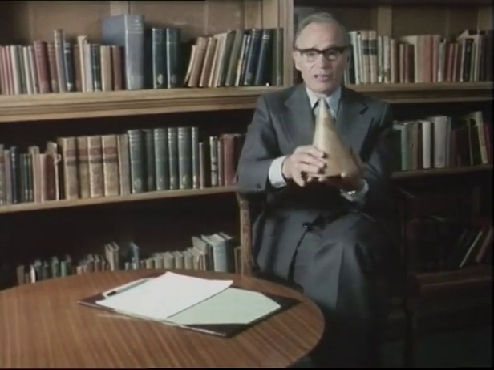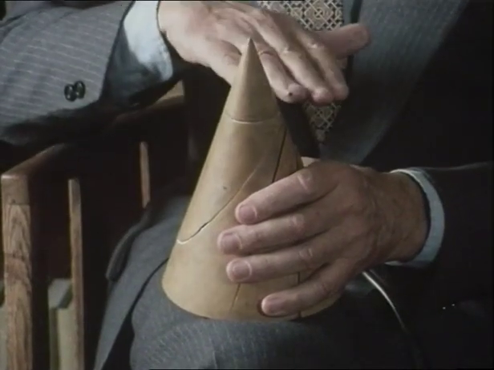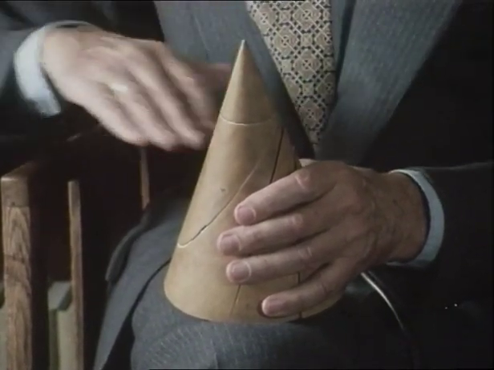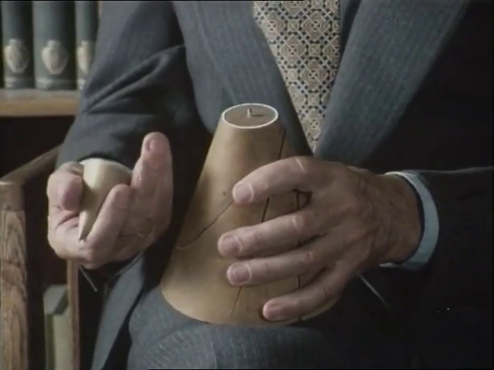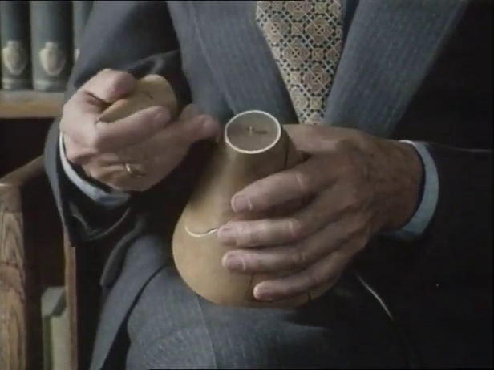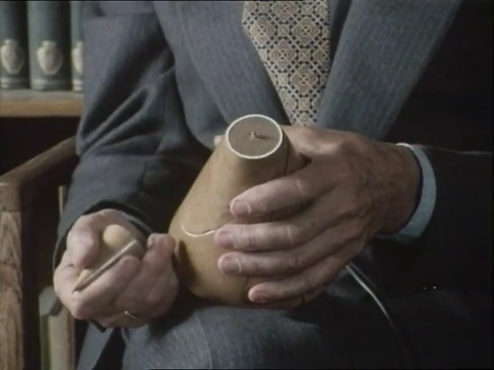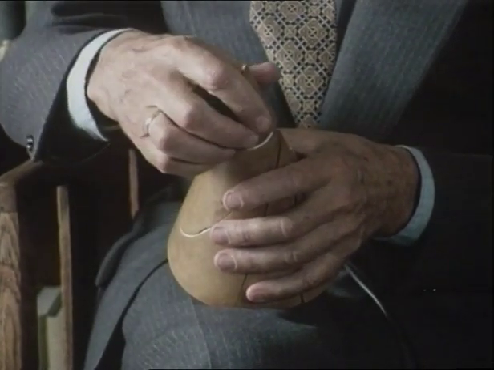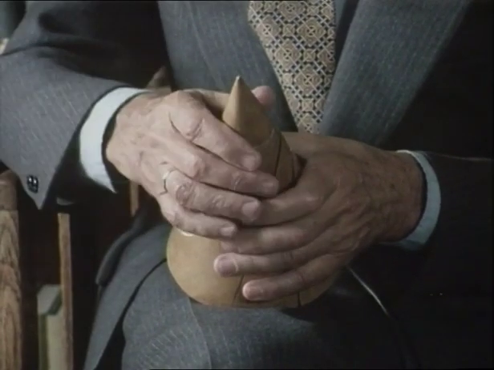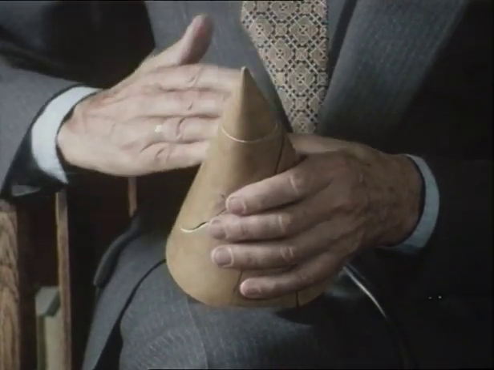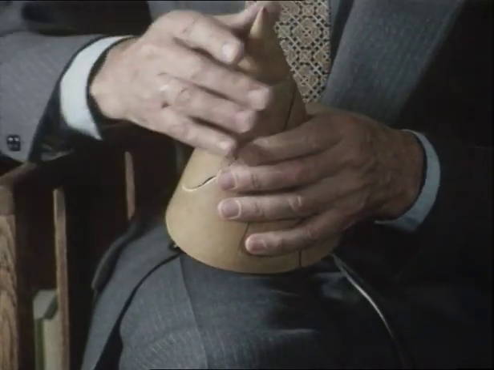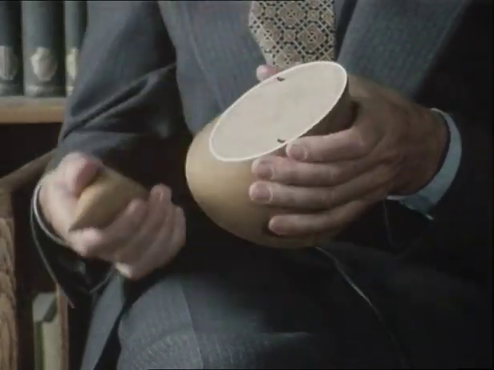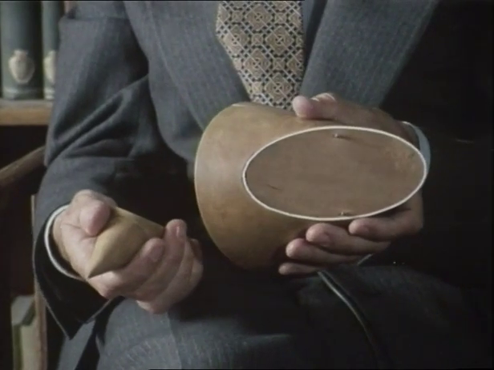Here I have a cone. If we intersect this cone by a plane parallel to the base plane, then we get, as an intersection, a circle. You see, that's obvious. Now let's put it together again. But if we intersect the cone by a plane in a skew position like this, we get an ellipse.